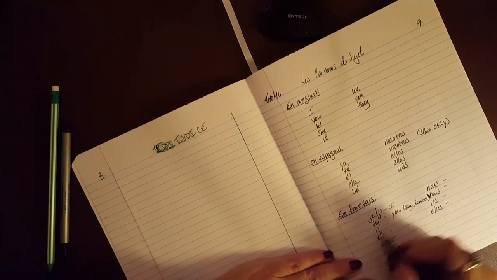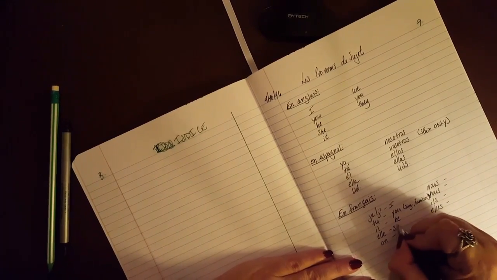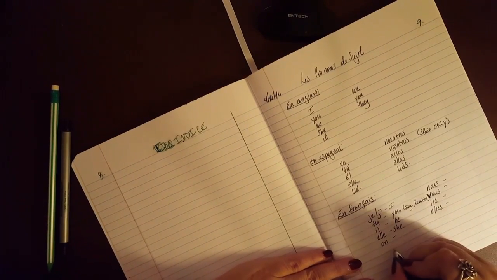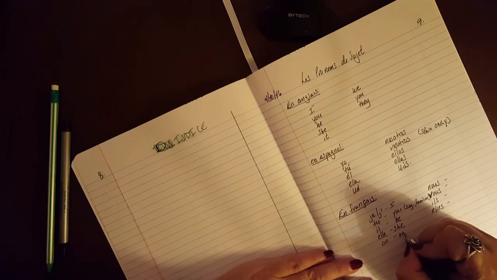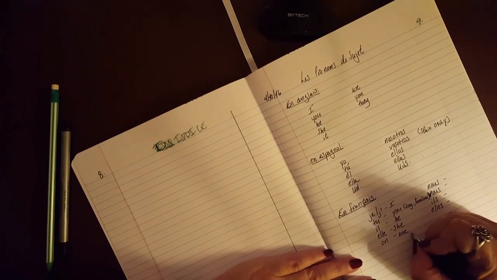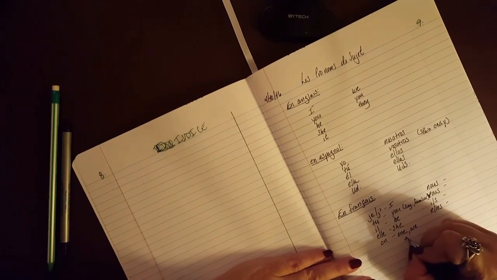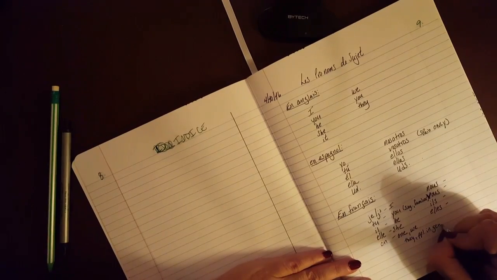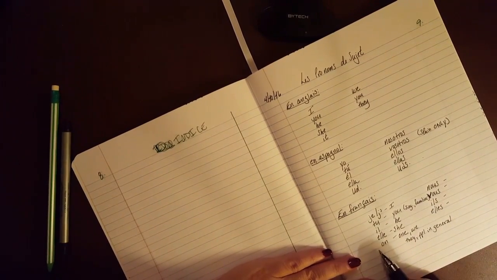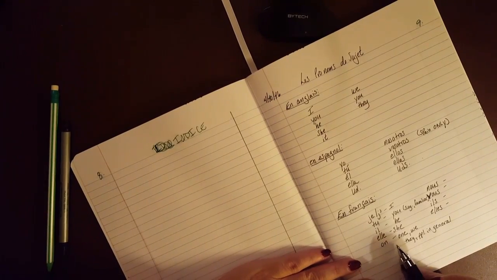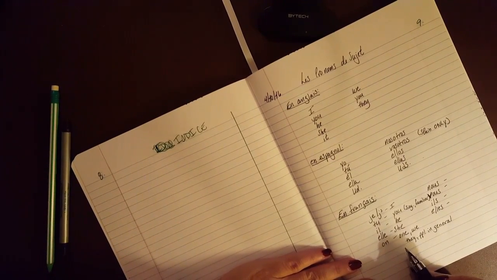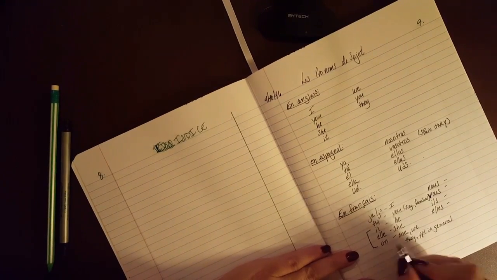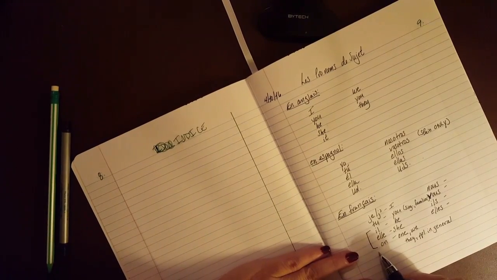Il is the word for he. Elle means she. And on, which is interesting, it's a very French thing. On is most easily translated as one, but is more usually translated as we, or it could be they, or it could be people in general. It's a very multi-purpose pronoun, and it is sometimes difficult to get a handle on how to use it correctly. It conjugates the same as il and elle, so it is a third-person singular pronoun, but it does not have a corresponding plural.